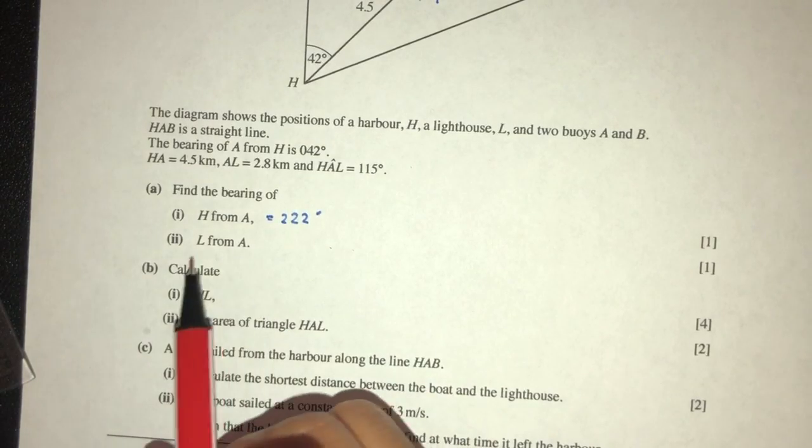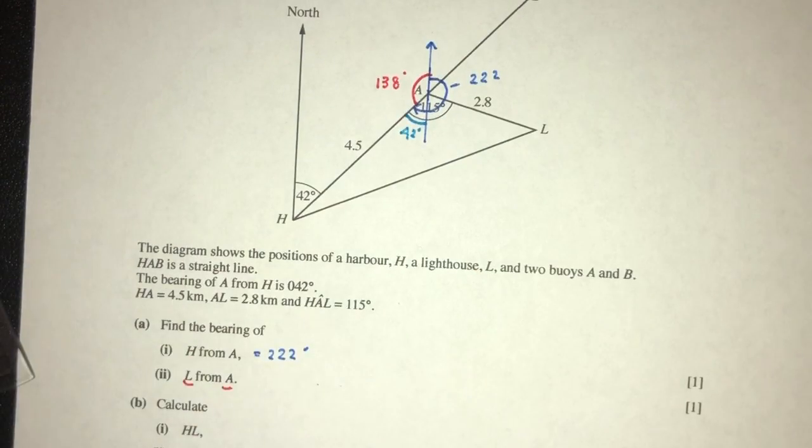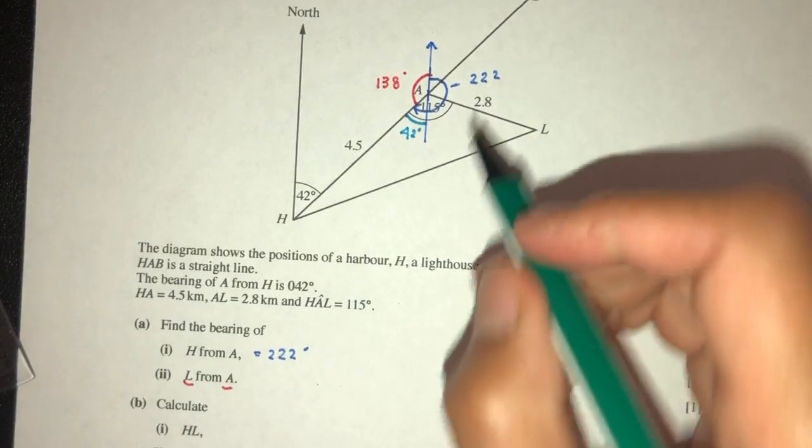Now for this one, the bearing of L from A, from the point A right here, of L, let's see what can we do. It will be this angle.